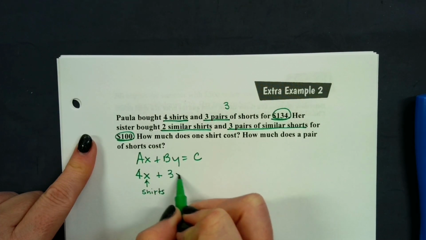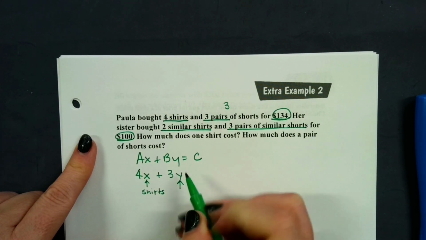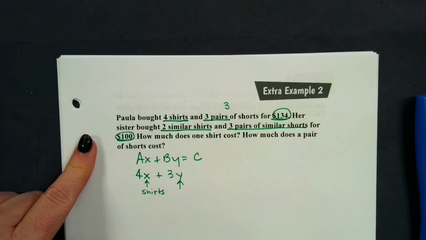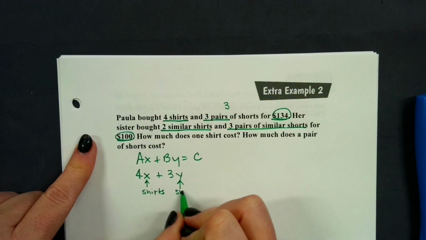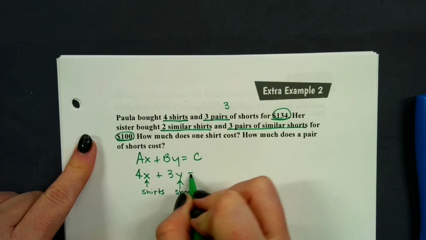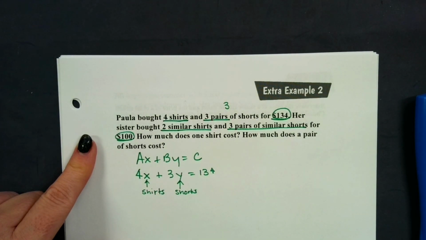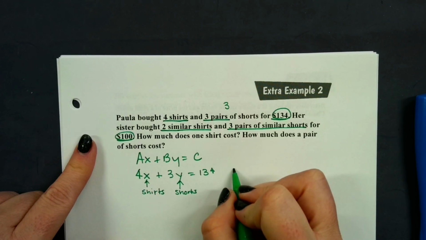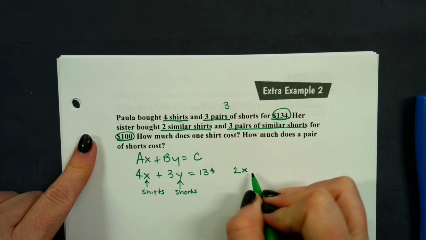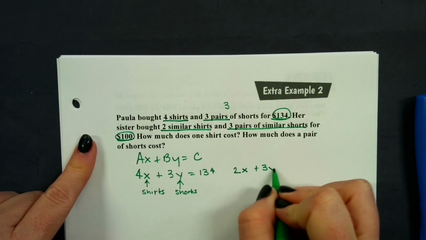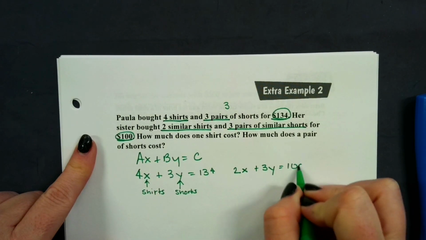Plus 3y, what do you suppose y is going to stand for? Shorts. Equals $134. Two x plus 3y equals 100.